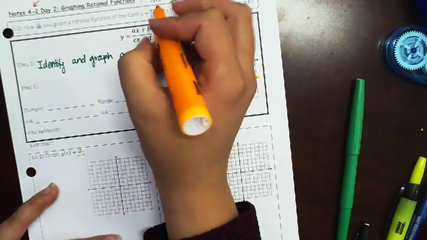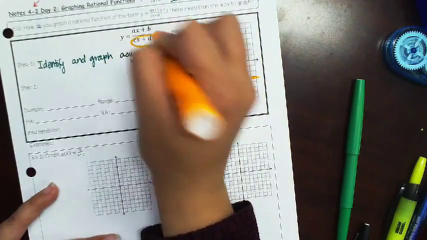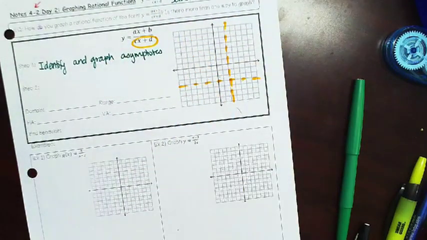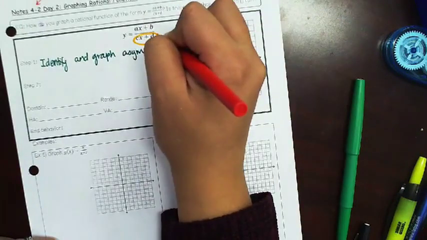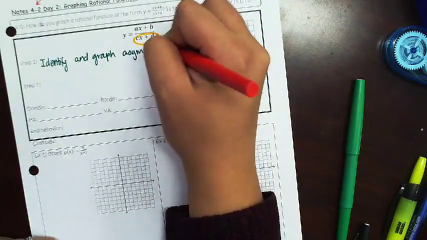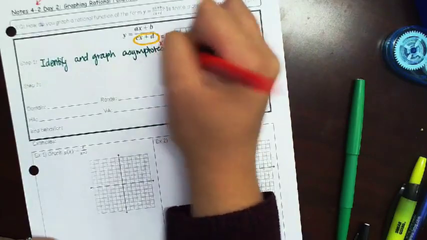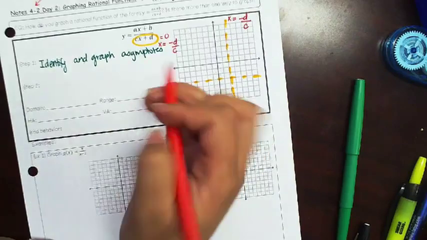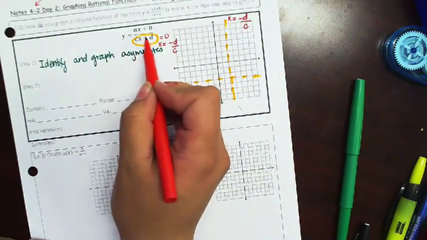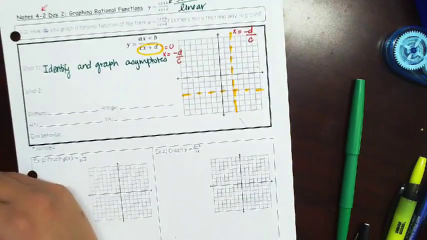Again, the vertical asymptote is going to come from the denominator. And so the vertical asymptote is when we set this equal to 0. If I subtract d and I divide by c, I end up getting that x equals negative d over c. So that is our vertical asymptote. Same thing as before, except yesterday there was no number in front, so you could just do the opposite.